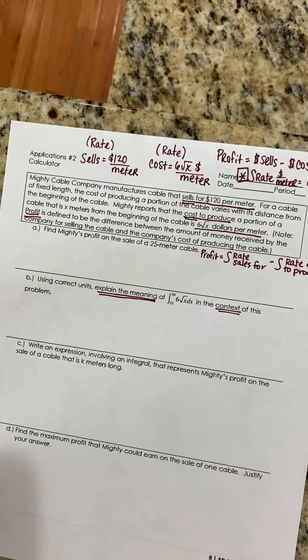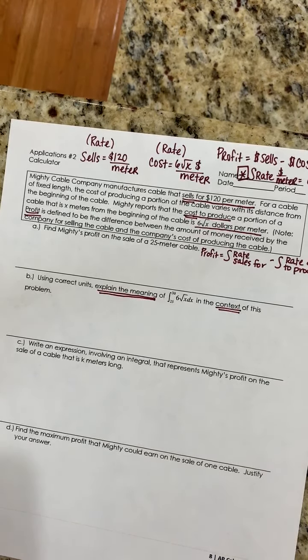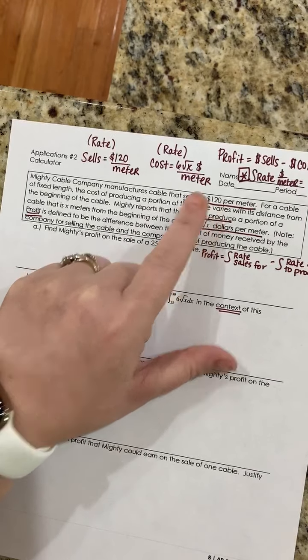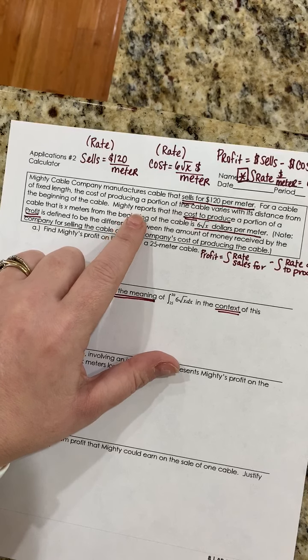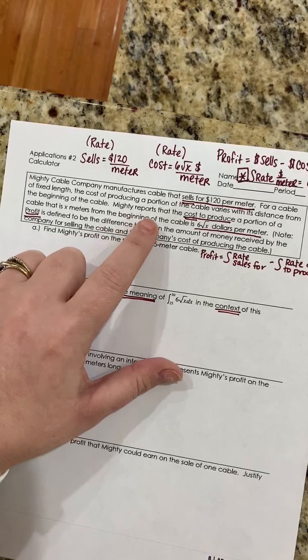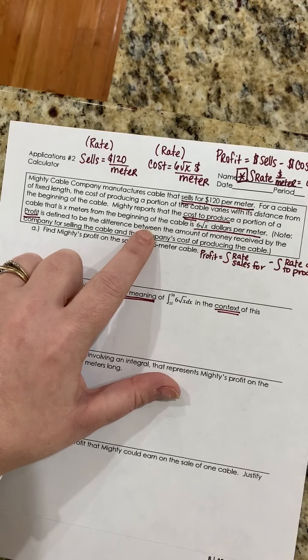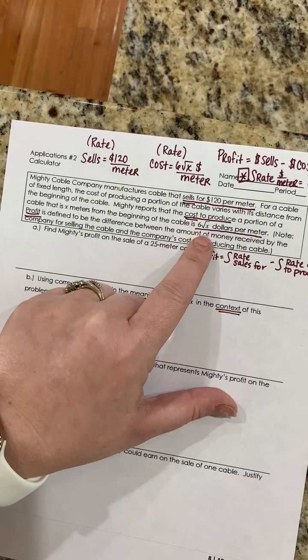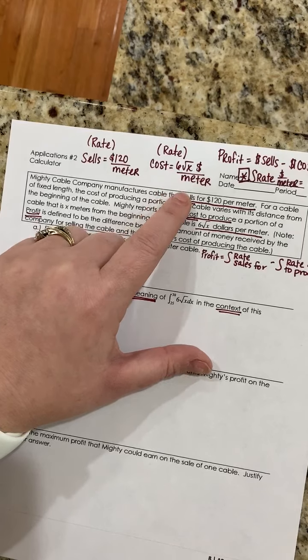Hello, today we're going to do applications of rates in context. Mighty Cable Company manufactures cables that sell for $120 per meter. Sells for is a rate of $120 per meter. For a cable of fixed length, the cost of producing a portion of cable varies with its distance from the beginning of the cable. Mighty reports that the cost to produce a portion of the cable that is x meters from the beginning of the cable is 6 times the square root of x dollars per meter. So the rate that it costs to produce is 6 times the square root of x dollars per meter.